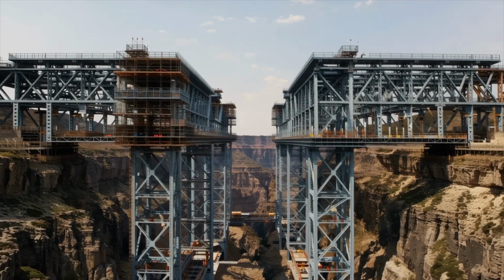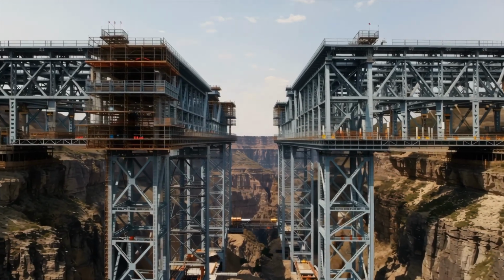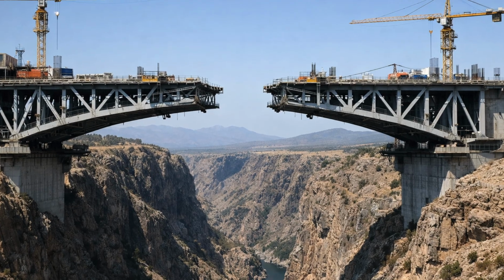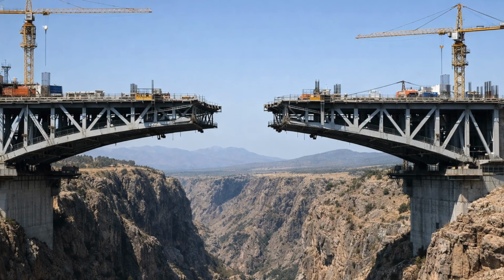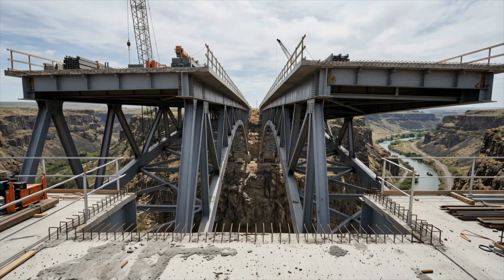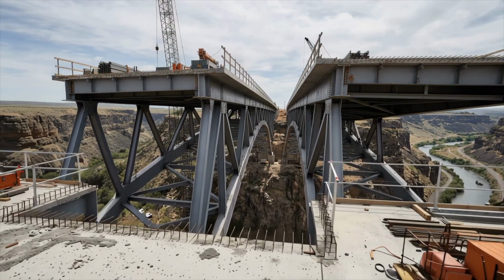Imagine you are building a bridge across a canyon from both sides at once. You use the best instruments on Earth. You measure, remeasure, and verify every step. And when the two halves finally meet in the middle, they miss by 10 feet. In engineering, that means someone made a mistake.